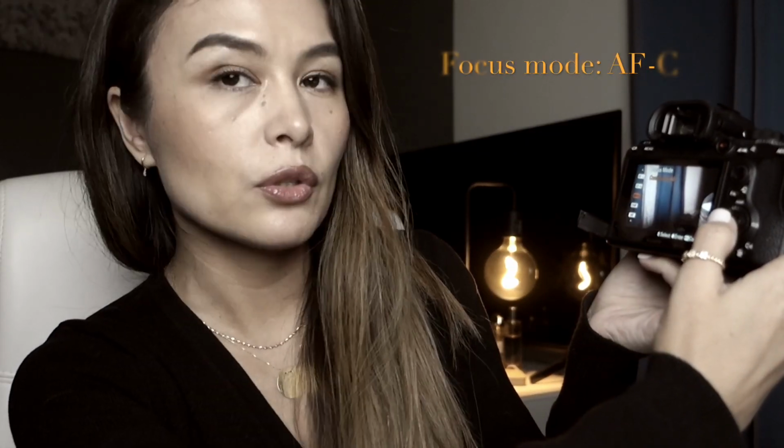In today's video, I would like to talk about why our photos sometimes are not sharp enough. One of the factors is the autofocus of your camera. Let me show you guys how I set my camera. I have continuous autofocus, so the continuous autofocus automatically finds the subject.